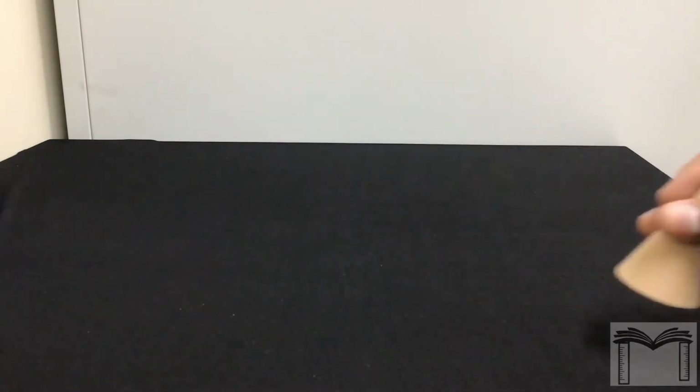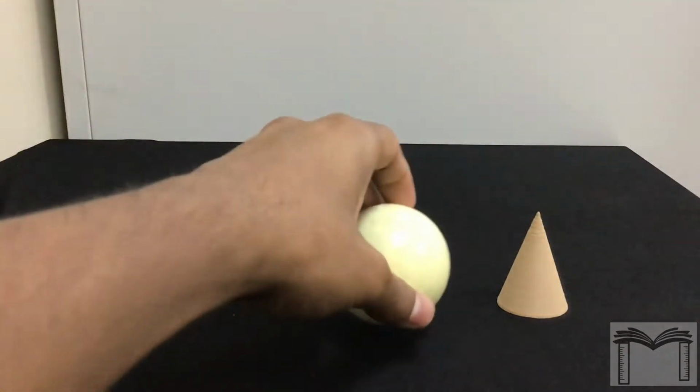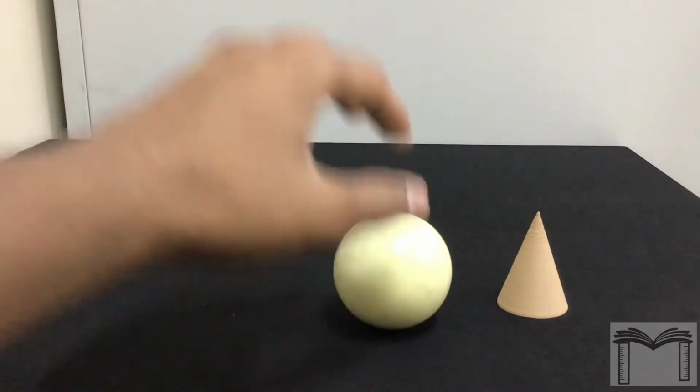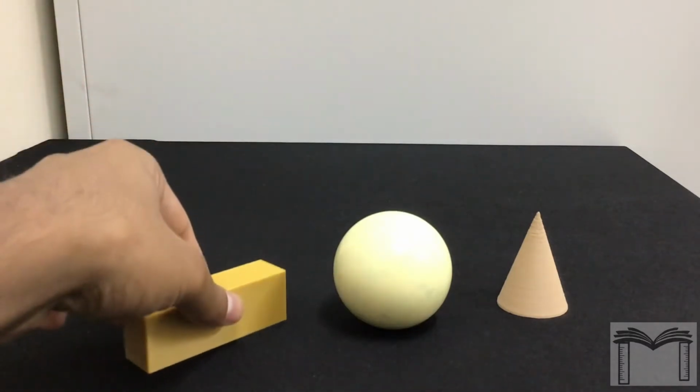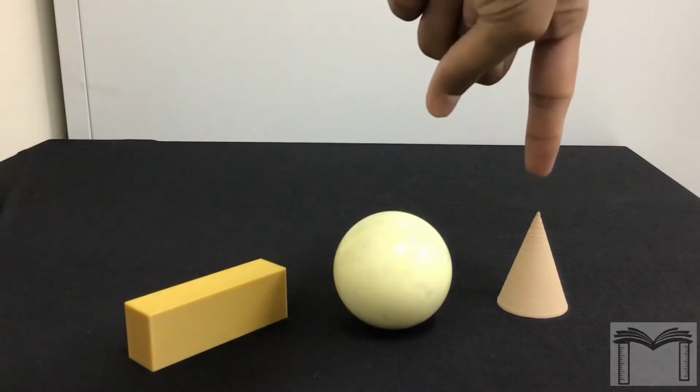Let us talk about solids. Solids is also known as 3D shapes. We will use these three examples to talk about some of the features of solids. Here we have a cuboid, a sphere, and a cone.